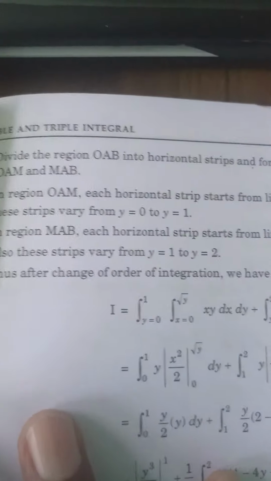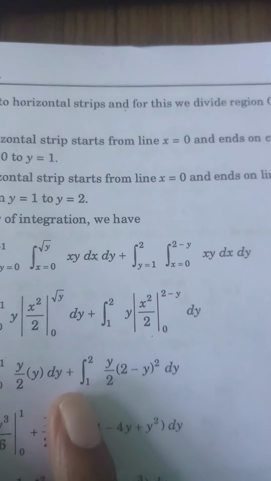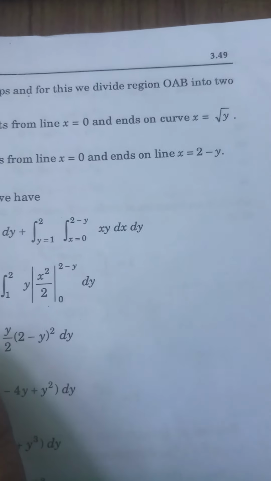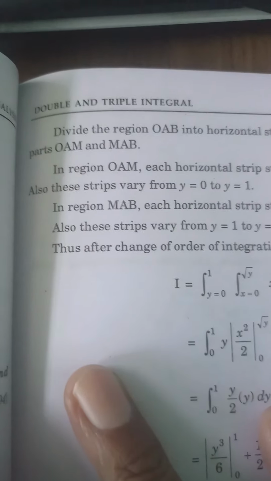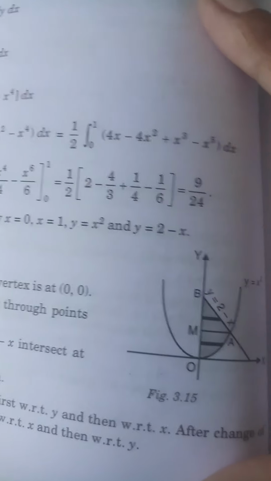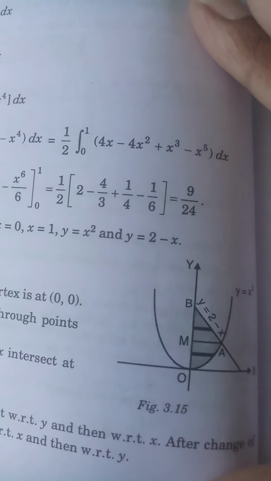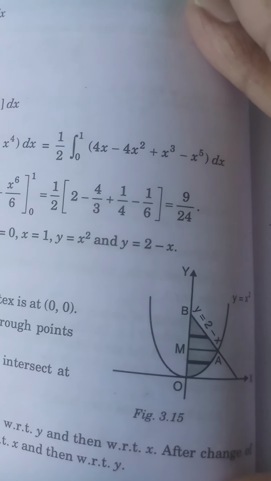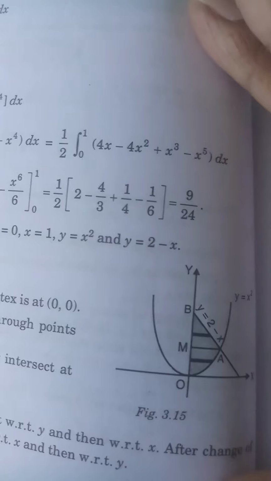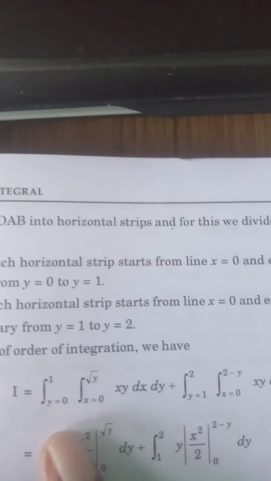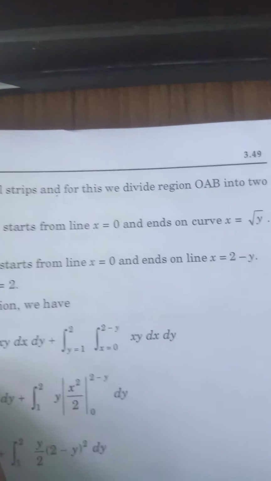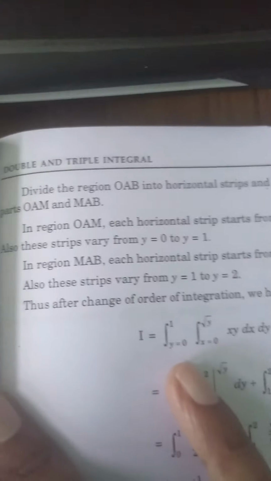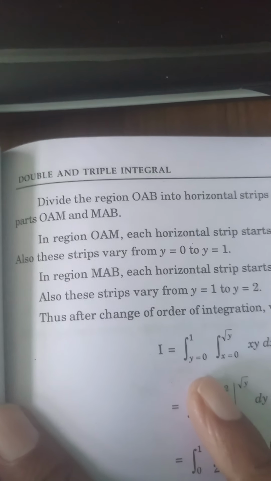Divide OAB into horizontal strips. अब इसमें हॉरिजेंटल स्ट्रिप्स में डिवाइड कर रहे हैं, एंड फॉर दिस वी डिवाइड OAB इनटू 2 पार्ट्स, OAM और MAB. So we divide region OAB into 2 parts, OAM and MAB.